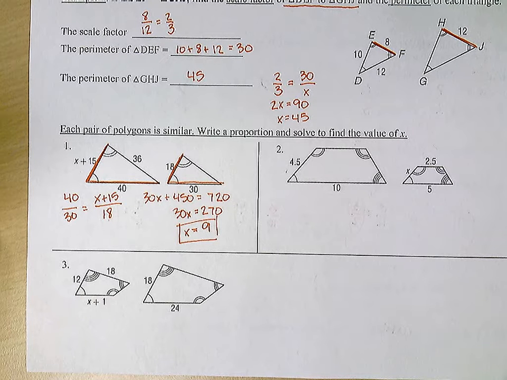Okay, so all you have to do is set up a proportion to solve for that missing side in those similar triangles. Okay, questions on that first one on the bottom there? Okay, then I want you guys to try 2 and 3. And then I'll go over those.